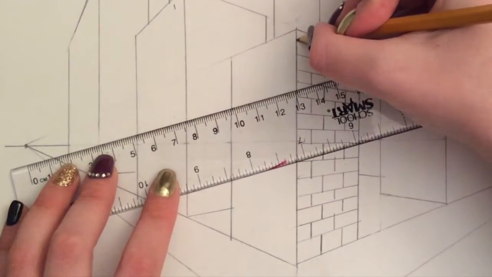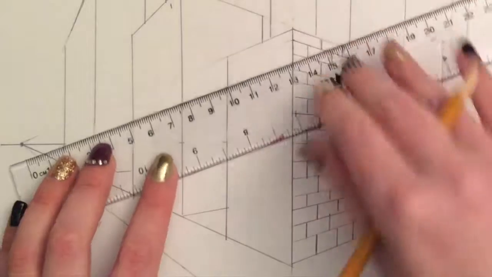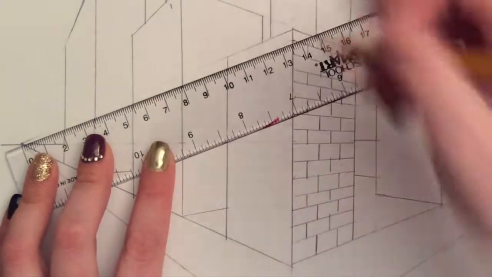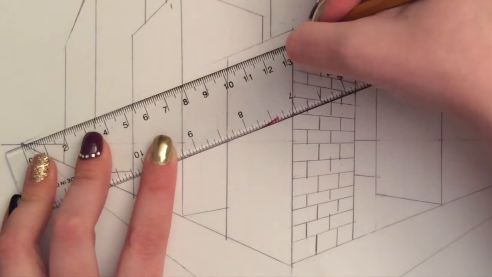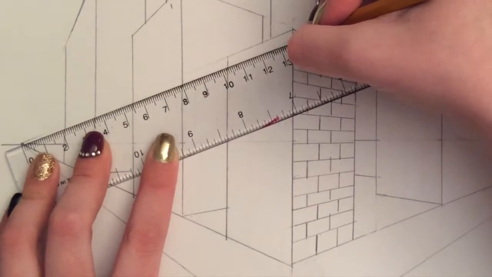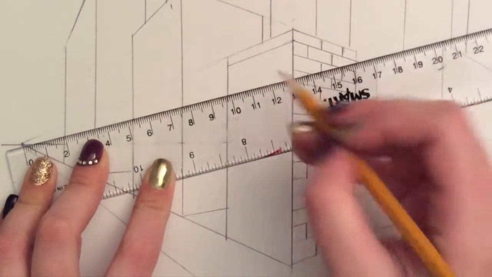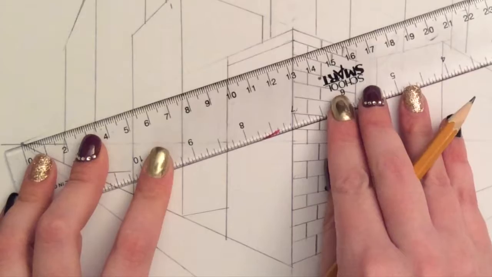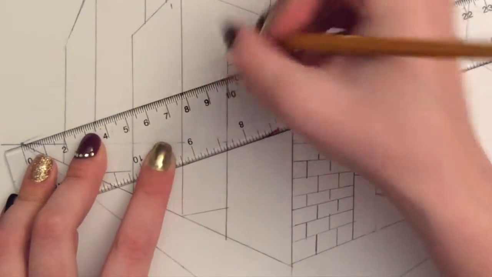But I want my lines to meet so it looks like one concise building. So I'm starting from the corner and I'm just going to hit the same line that I did on the other side and go towards the left vanishing point this time. So you can see these two lines meet in the middle at the corner. And I'm going to do that all the way down.